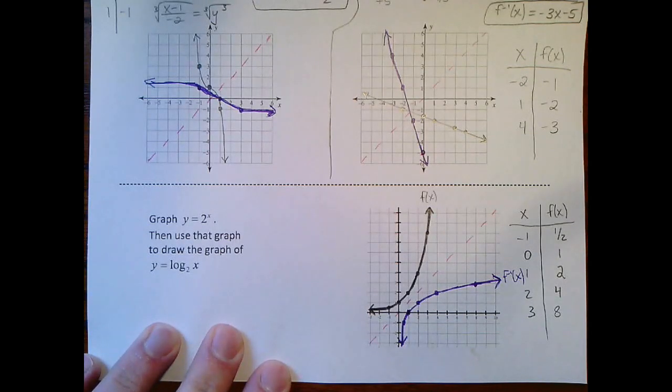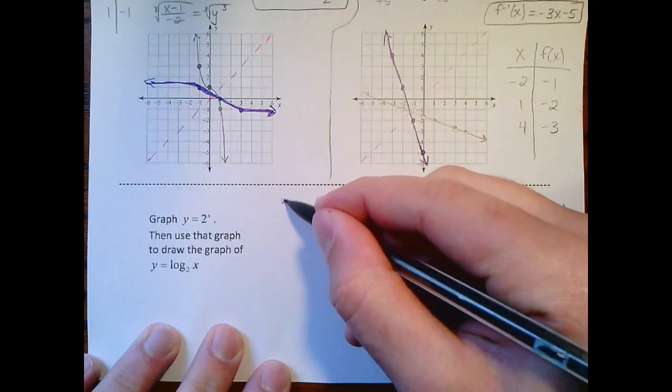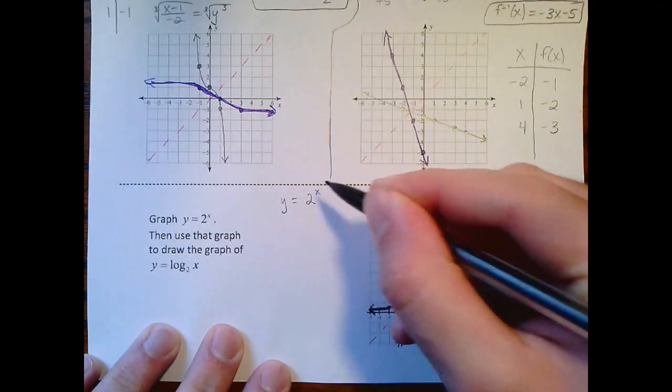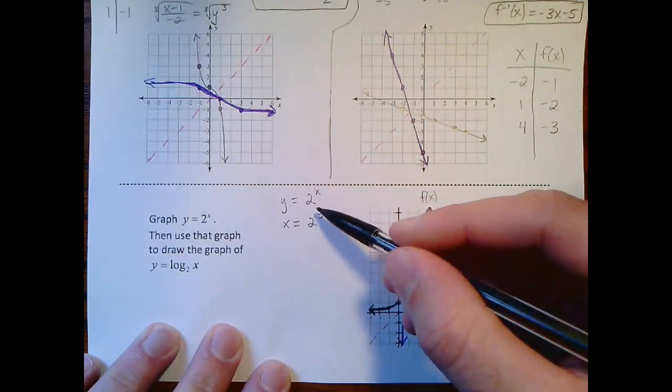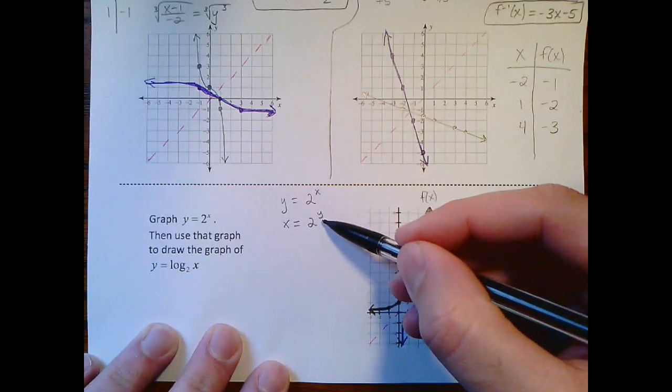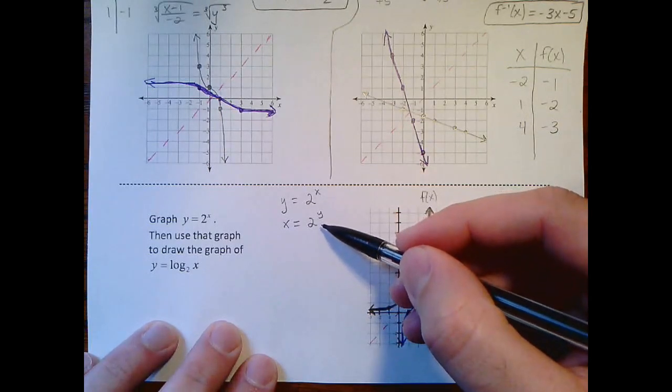So let's say that I started with y equals 2 to the x. I know the first step for finding an inverse is to switch the x and y. So then x would be equal to 2 to the y. But then how do I bring y down? How do I solve for it? Well, the only thing that can bring down exponents in algebra is logs.